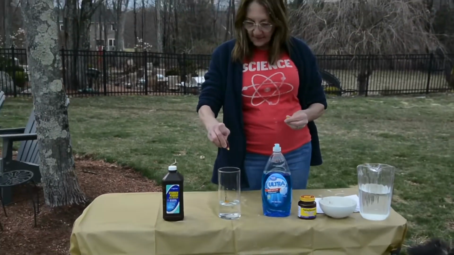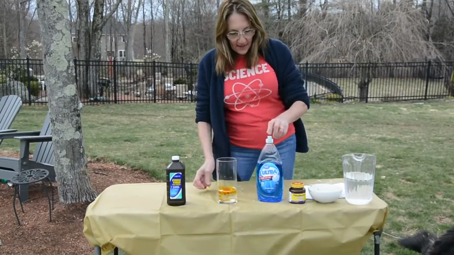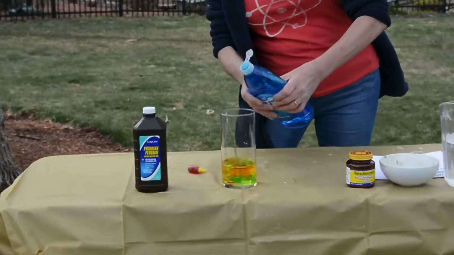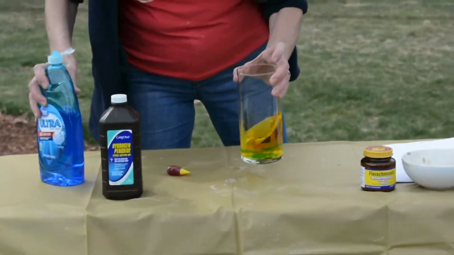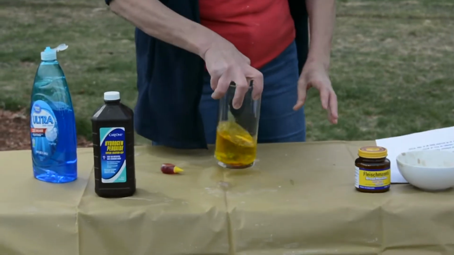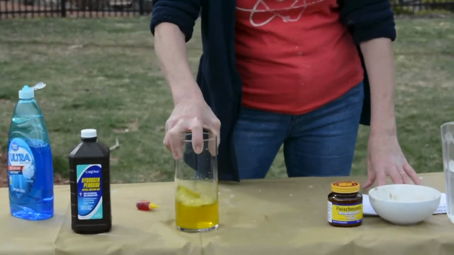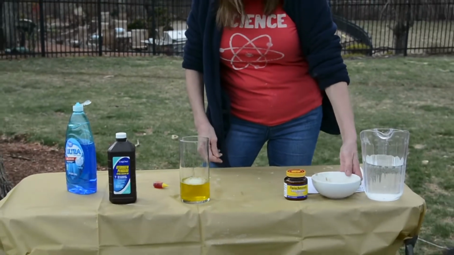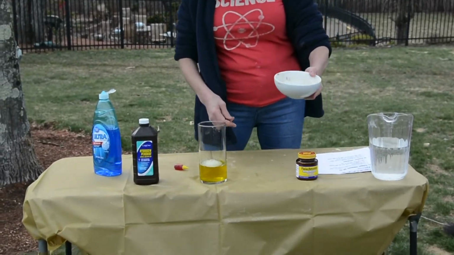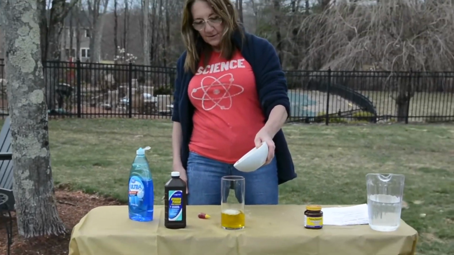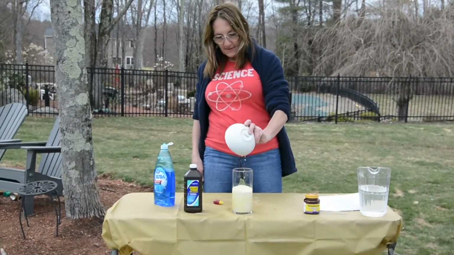You want to add some food coloring and a little bit of dish soap, and we want to mix that all up. Excellent. Now we want to put the yeast all at once into the hydrogen peroxide.